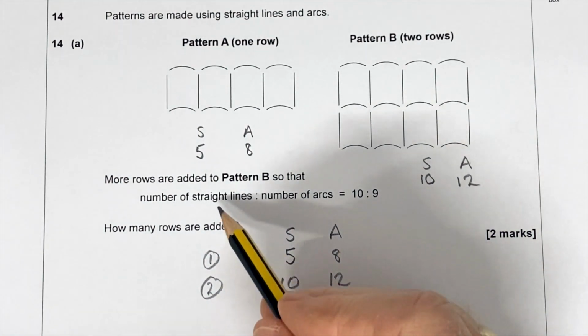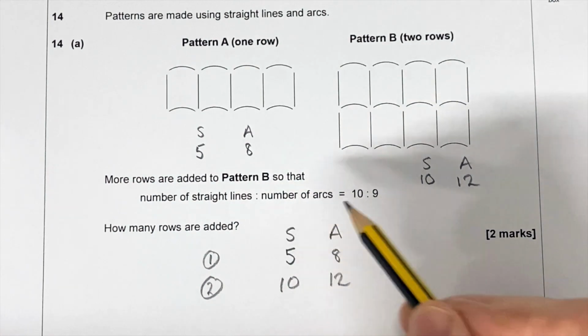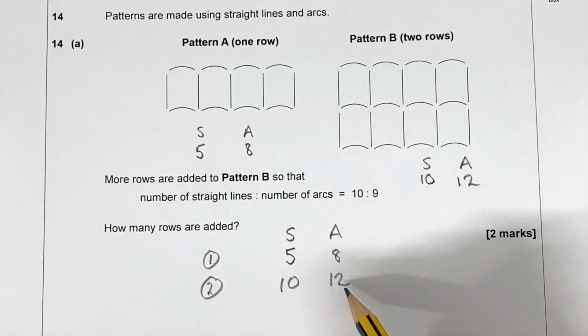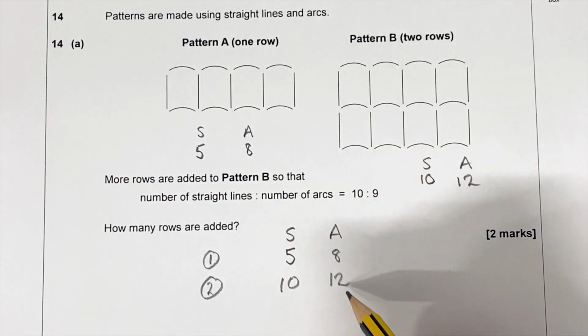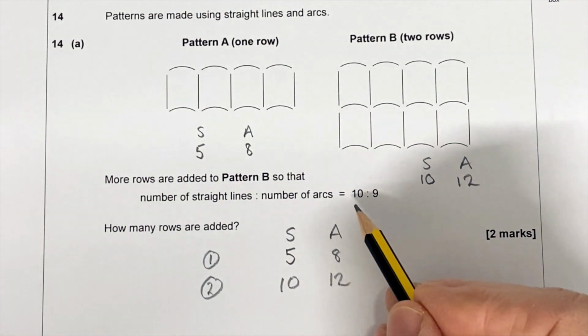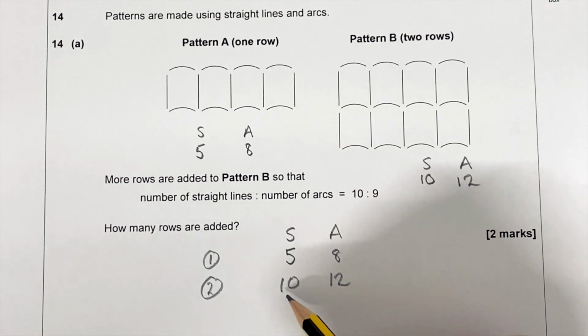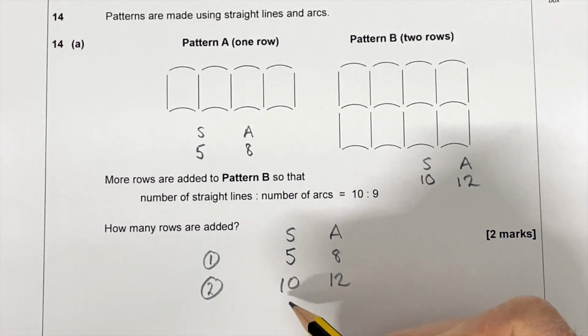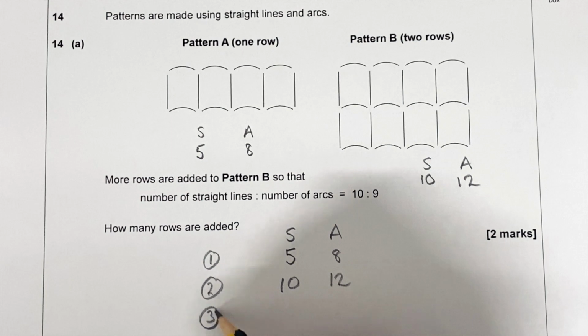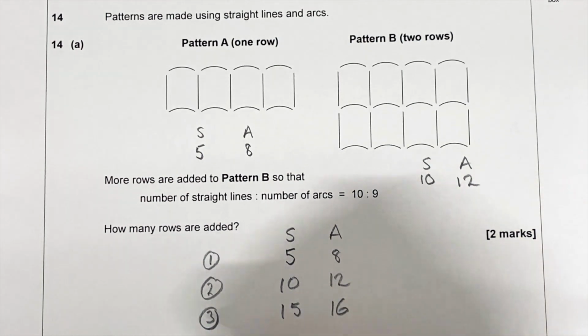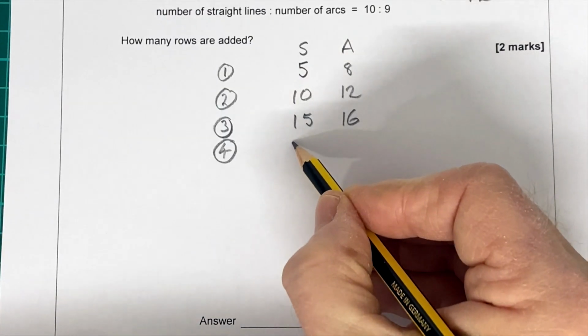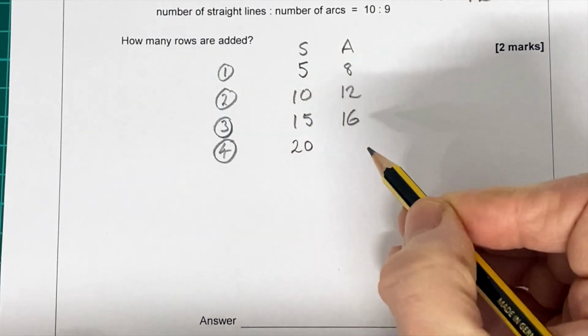And we are looking to get the number of straight lines to the number of arcs to be 10 to 9. Well, that one clearly can't be. Although it's got a 10 there, the ratio is certainly not 10 to 9. I think what this does tell us, though, is that the number of straight lines will be a multiple of 10. So let's keep going. Pattern 3, that's gone up by 5, gone up by 4, not a multiple of 10. Pattern 4, that's going to go up by 5, so that'll be 20.